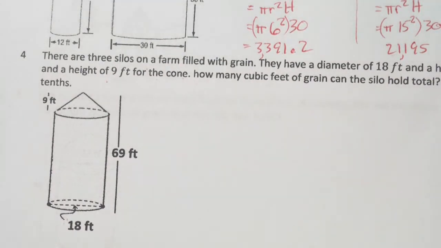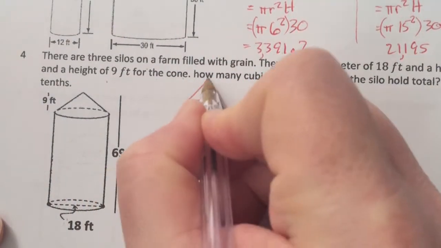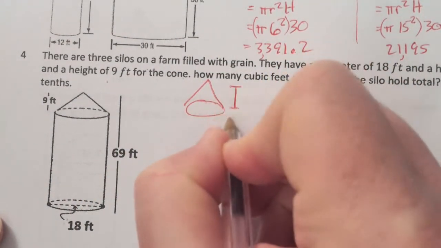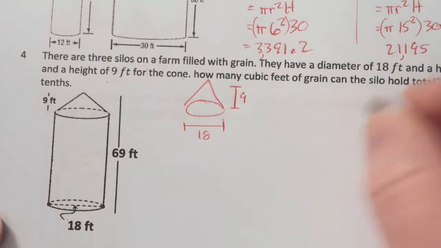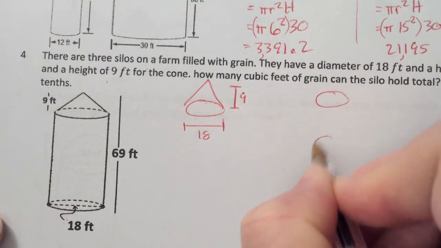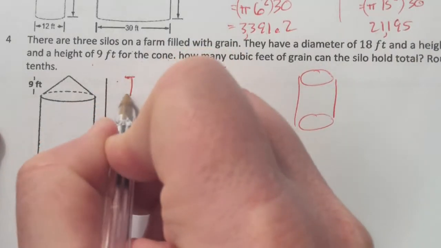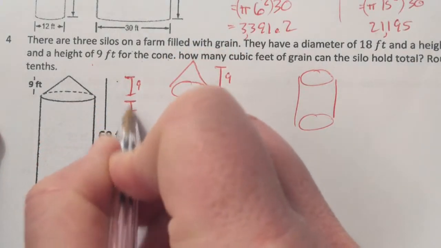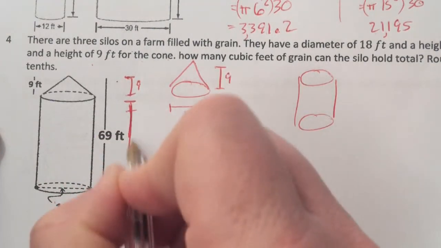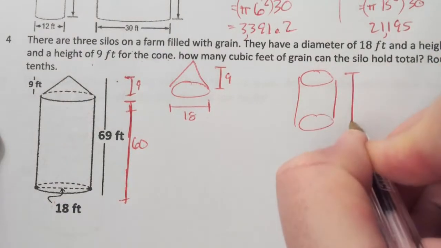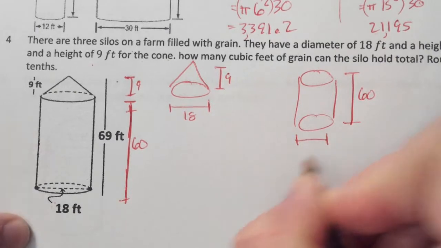Okay, so we are going to go ahead and find this volume. Let's break it down into manageable parts. So we have the cone, where this is 9, and then this distance from here to here is 18. And then we also have the cylinder. Now here we know from here to here is 9. So if all of this is 69 and this part's 9, what's left over? That would have to be 60. So for the cylinder, the height is 60 and we still have a diameter of 18.